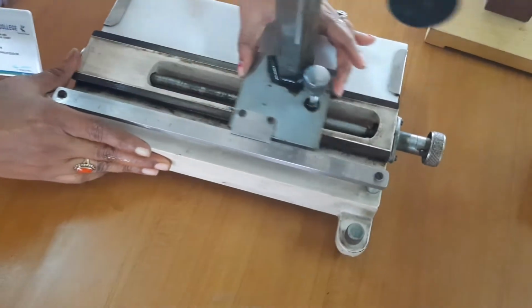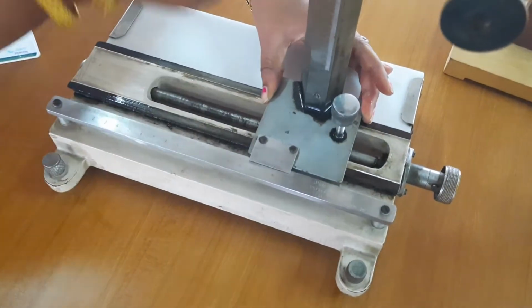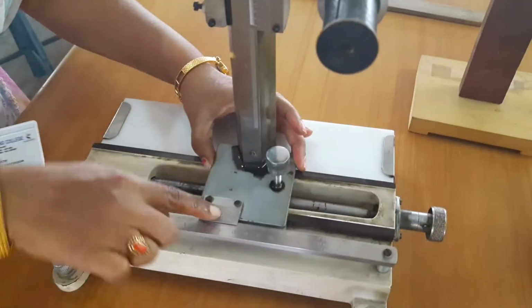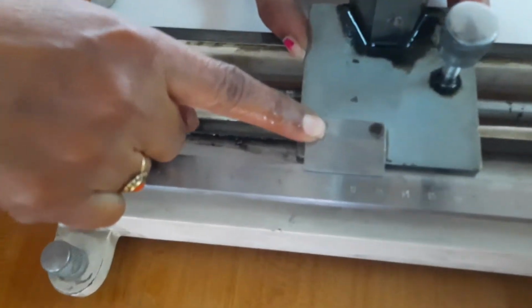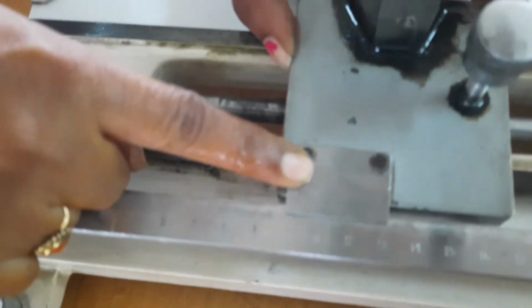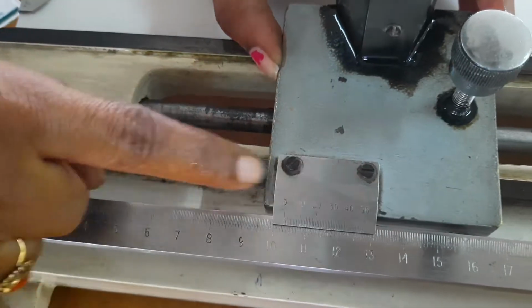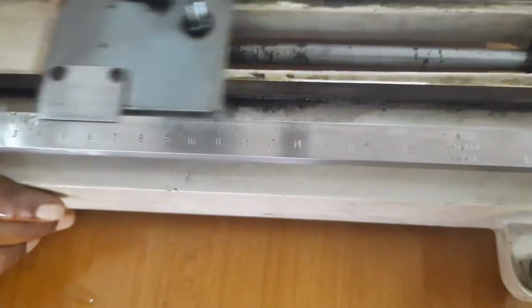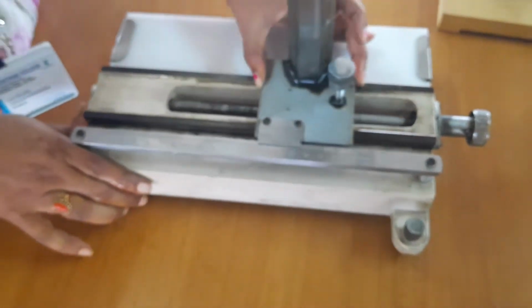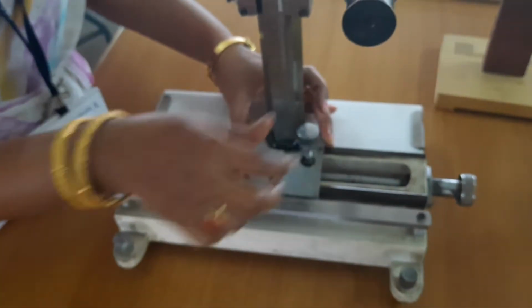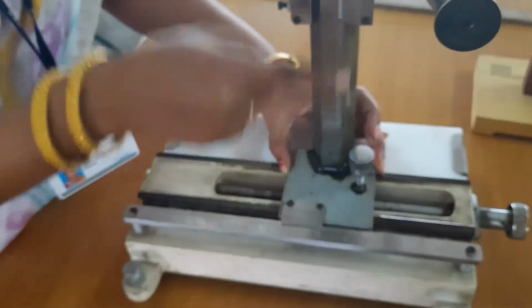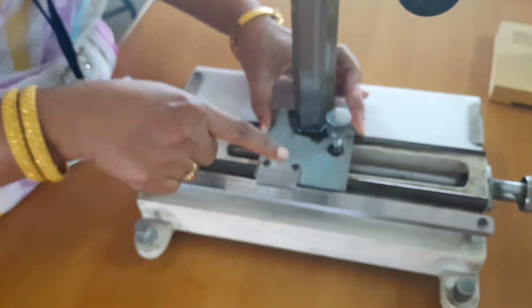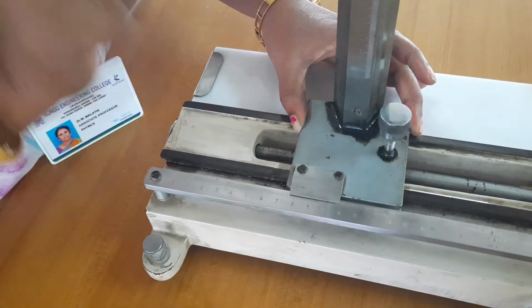To this traveling microscope in the horizontal direction, one small scale is fixed. This is called the vernier scale. It has 50 divisions. So when you move the traveling microscope in the horizontal direction with this radial screw, there is a small scale attached to the traveling microscope. That small scale is a vernier scale which has 50 divisions.